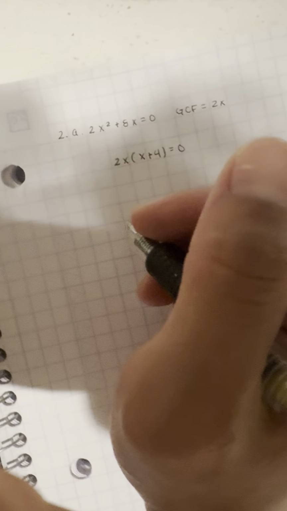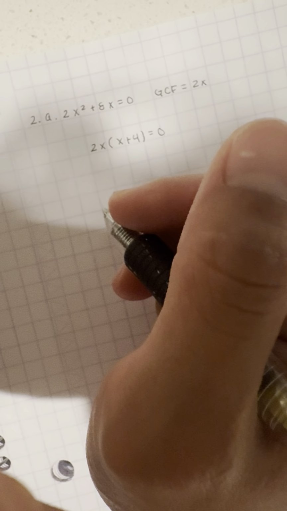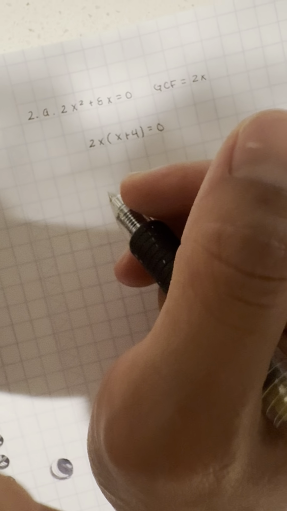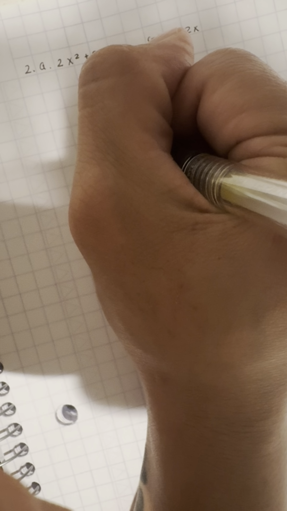The next thing we're going to want to do is use the zero product property to set each factor equal to 0. So we're going to do 2x first. So 2x equals 0, and this would just be x equals 0.